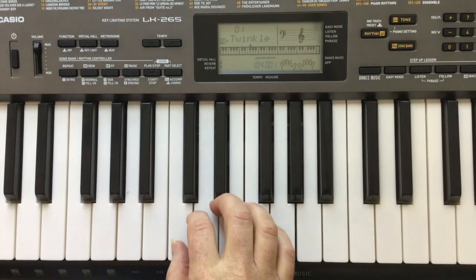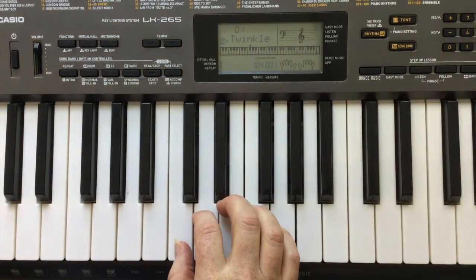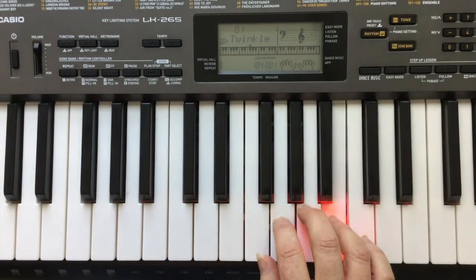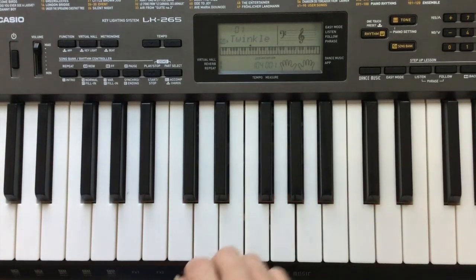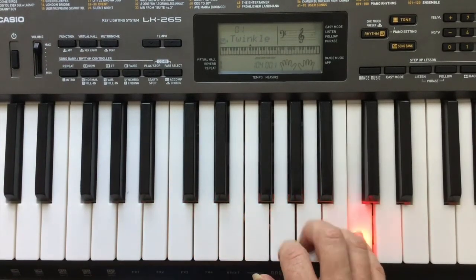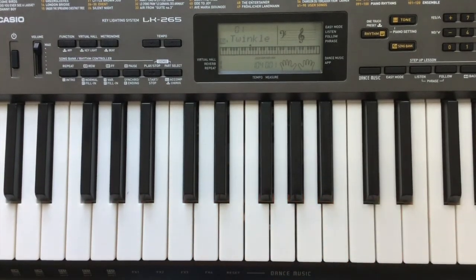So now I've got 8 notes. Let me do the scale again. So C, D, E, F, G, A, B, C. And if I count those notes, I got 1, 2, 3, 4, 5, 6, 7, and then 8 being the octave, the C again. So those numbers are really critical to understanding keys and chords.